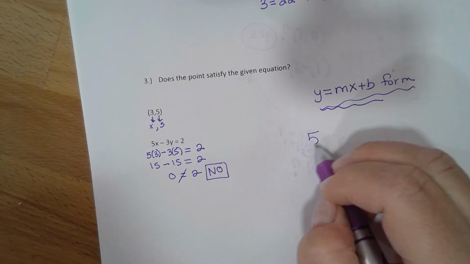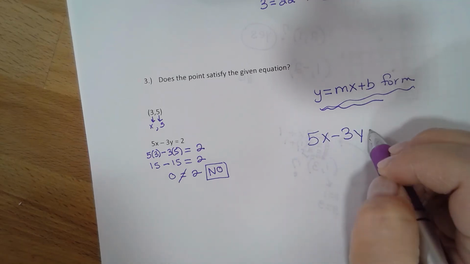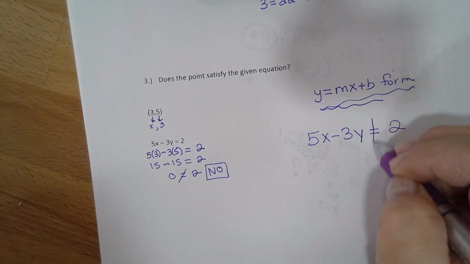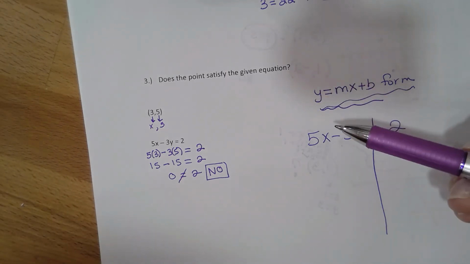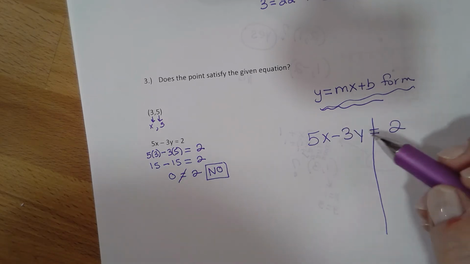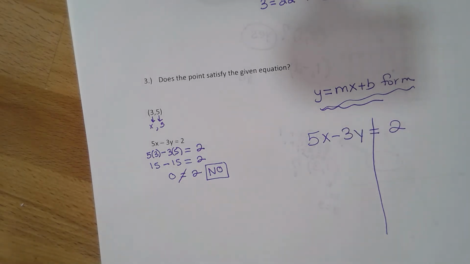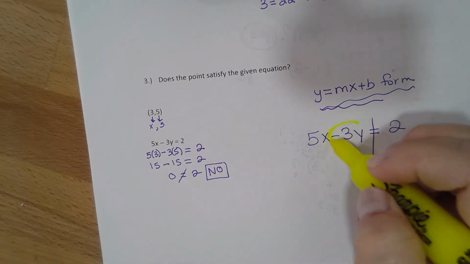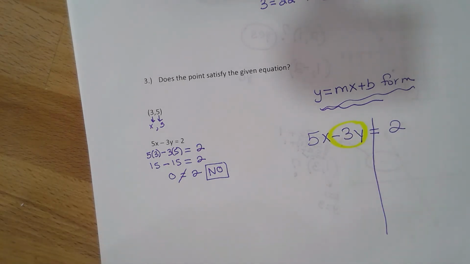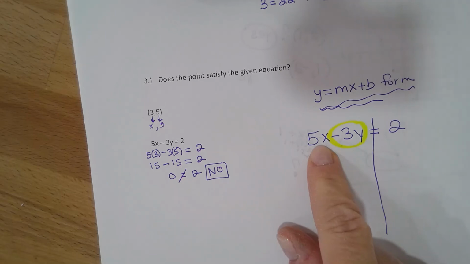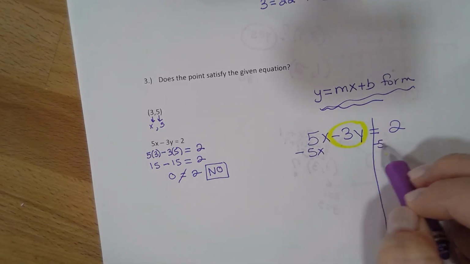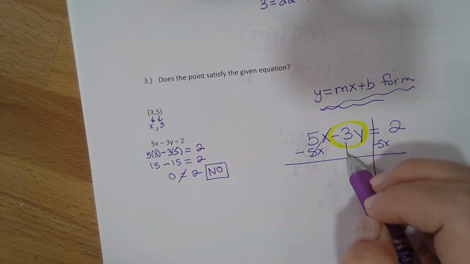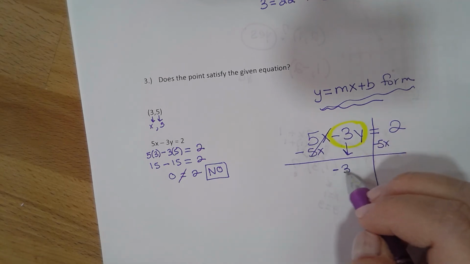So just for practice, I'm going to go over again how to put this equation into y form, which is actually y equals mx plus b form. We're going to talk a lot more about that next week. So that means I have to get y alone. So I can't touch this. I have to get rid of my 5x. To move it, I'm going to subtract it. What am I bringing down? I am not bringing down a 3y.